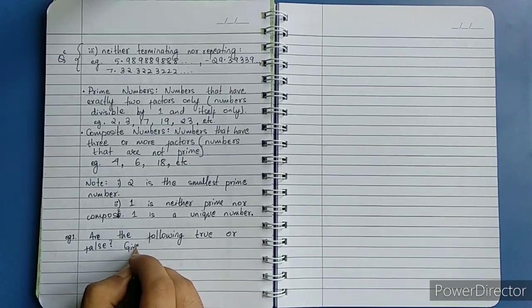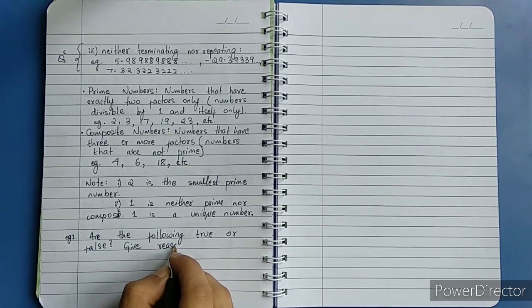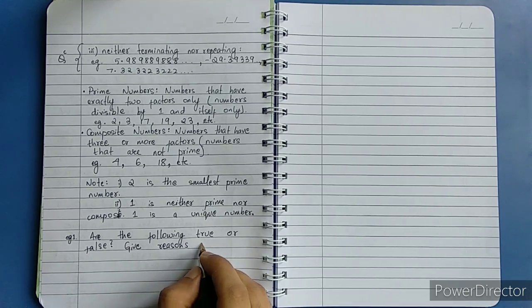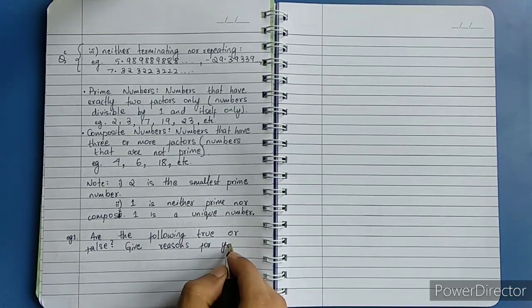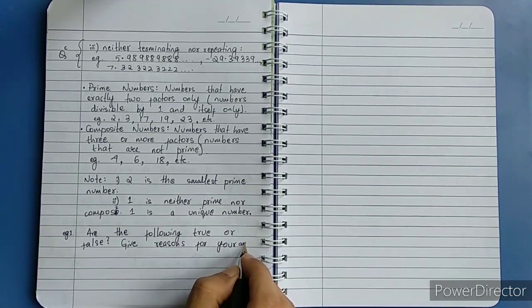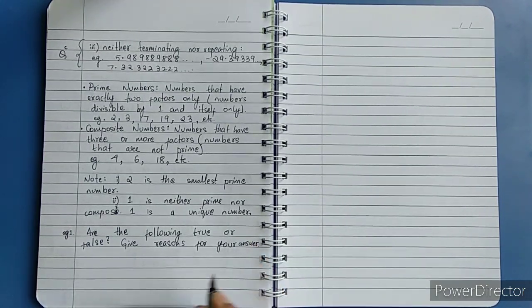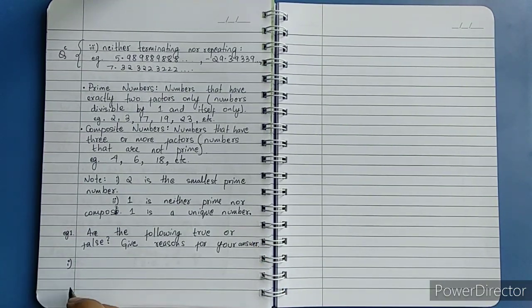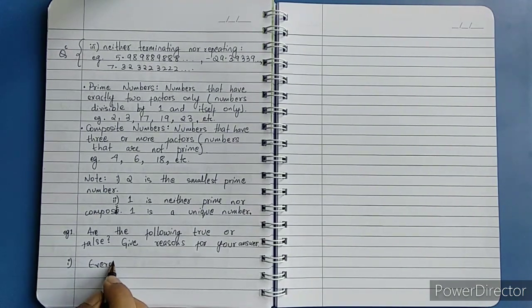Give reasons for your answer. Part 1. Every whole number is a natural number.